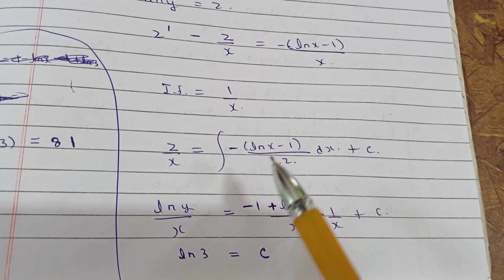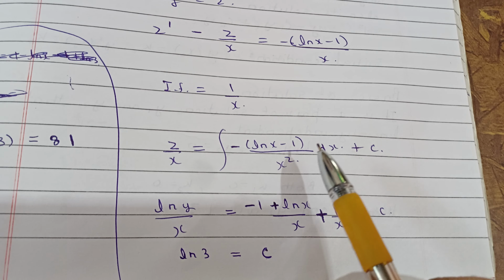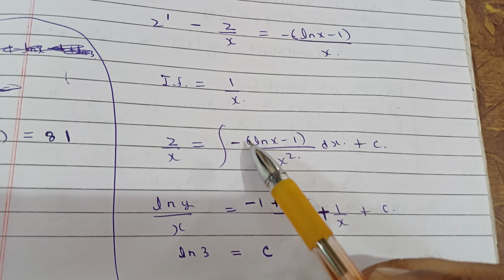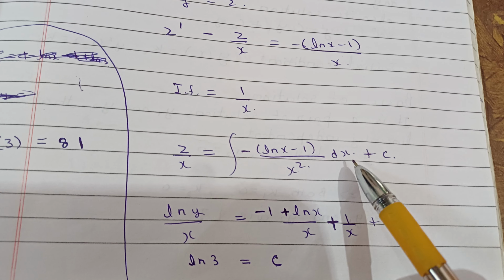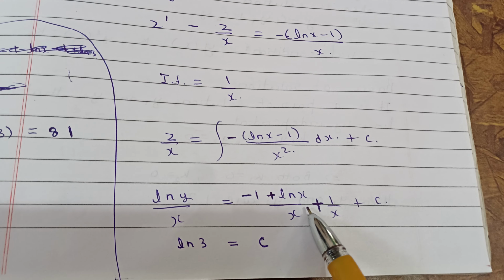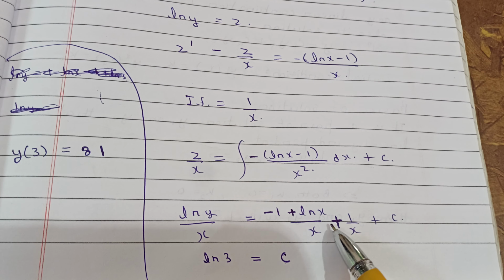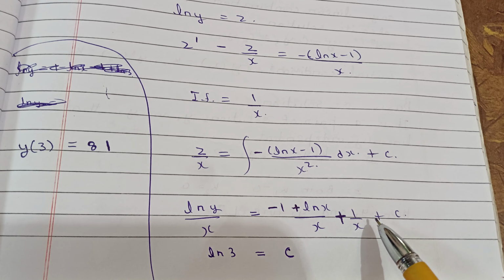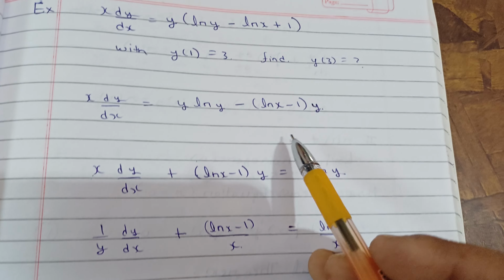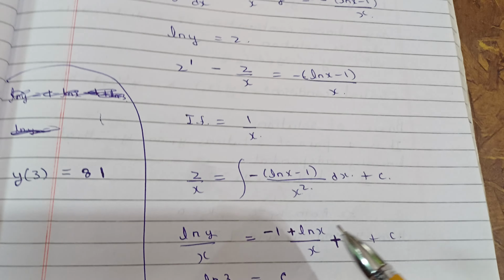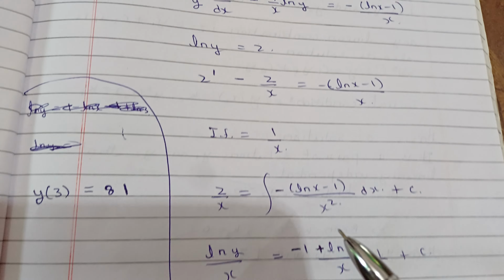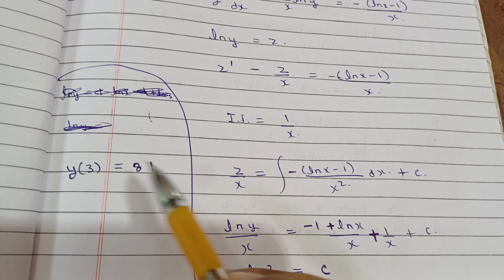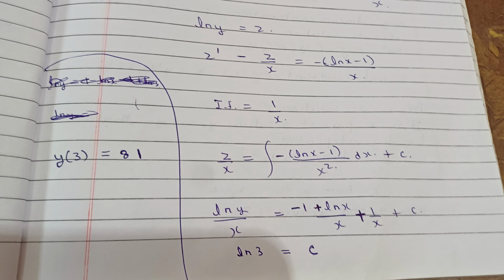And here you use the formula I told you for the integration, for the product rule. Put this function log x minus 1 as your first function, and 1 upon x square as your second function. Okay, then solve, you will get this, and here the solution will be like log x divided by x plus c, and after substituting y(1) equal to 3, so at x equal to 1, y equal to 3, you will get c equal to log 3. When you solve for y(3), putting x equal to 3 in the equation, you will get y(3) equal to 81. So this will be your answer.